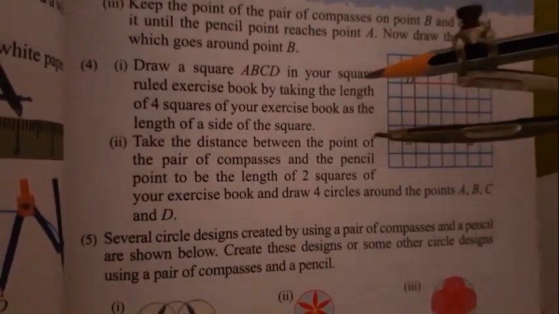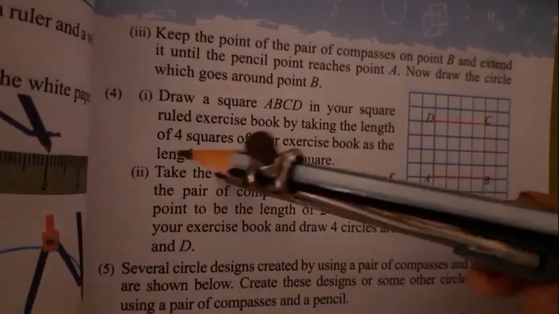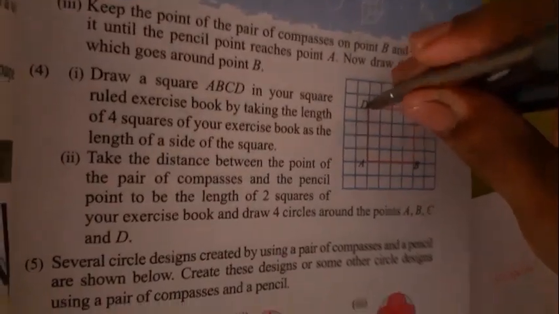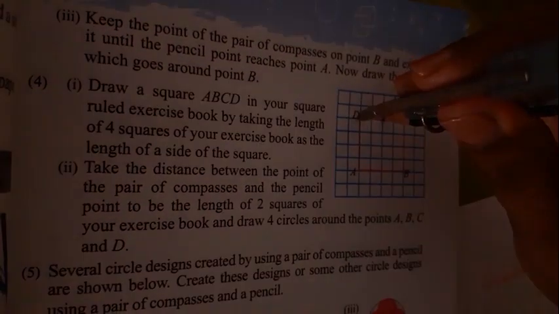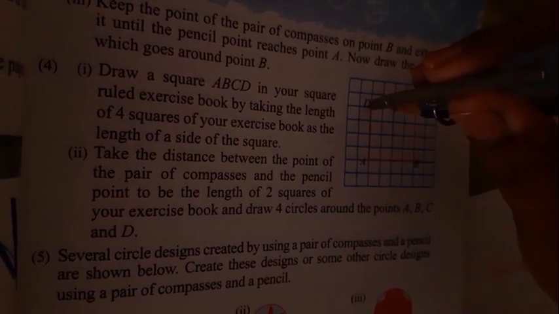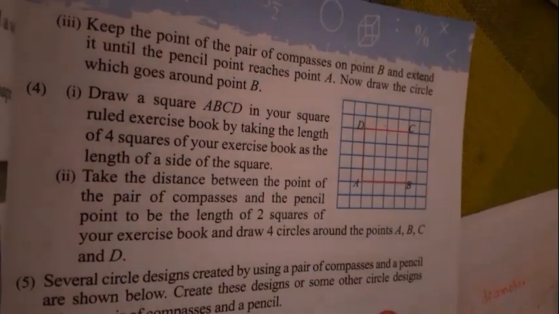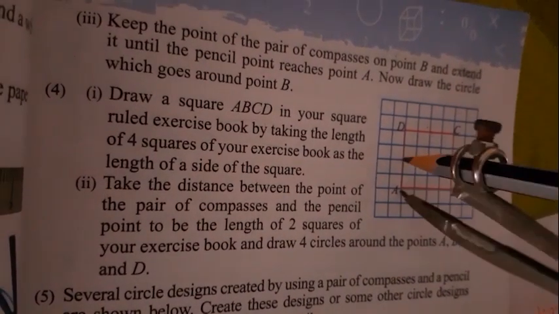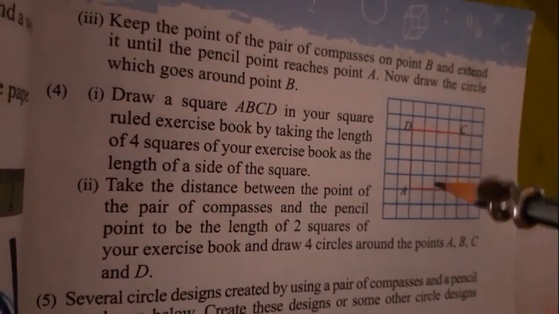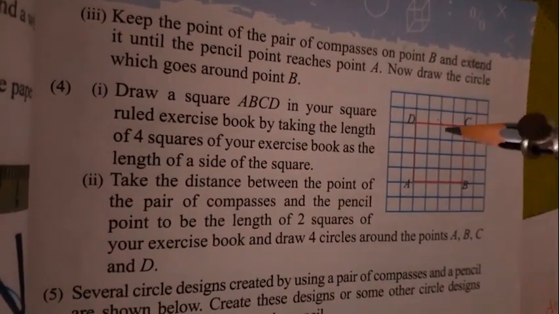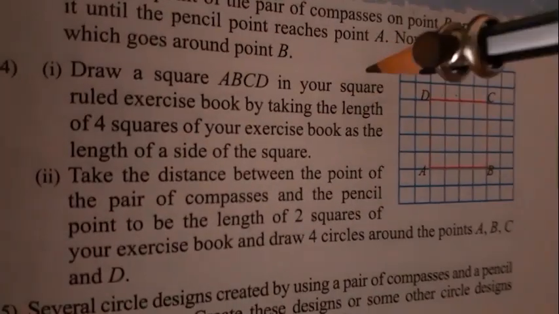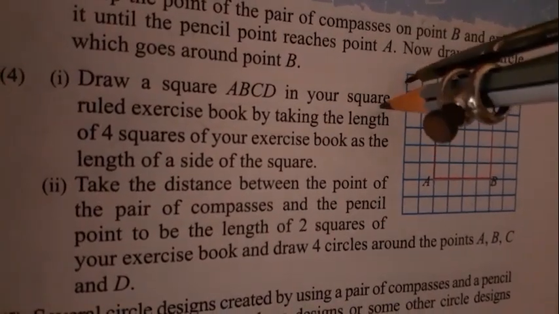Take the distance between the point of the pair of compasses and the pencil point to be 2 squares of the exercise book. Now you have taken 4 squares, then the next one you are taking 2 squares. Then you have to keep the needle on the point A and draw the circle. Again point B, draw the circle. Keep it on point C and draw the circle. And point D, then you can draw the circle. You can do this exercise in your notebook.